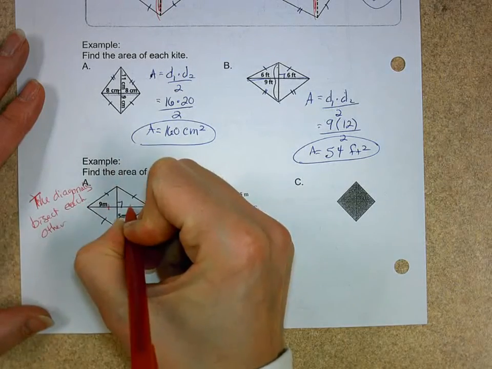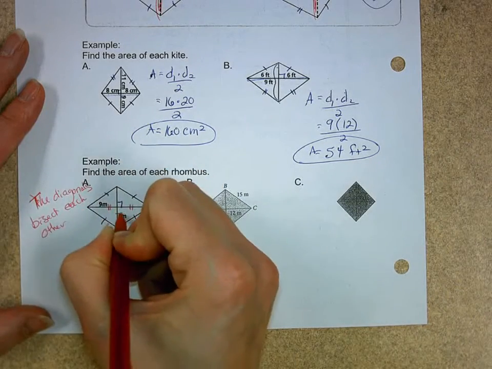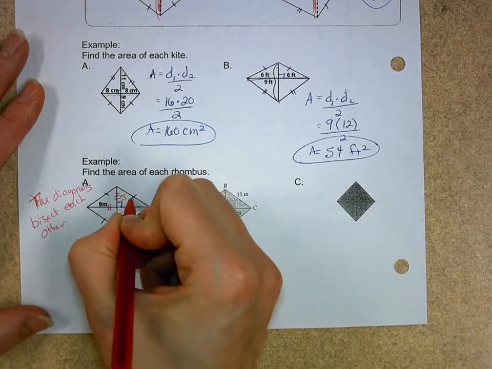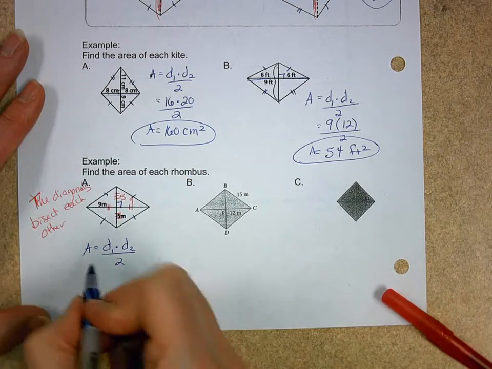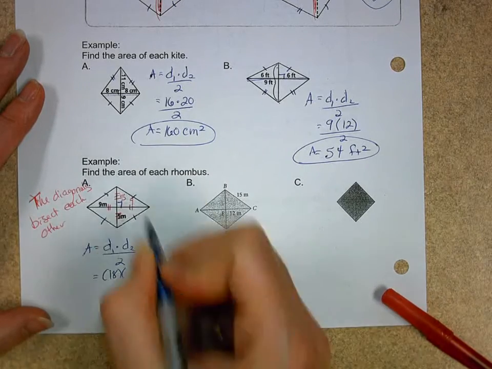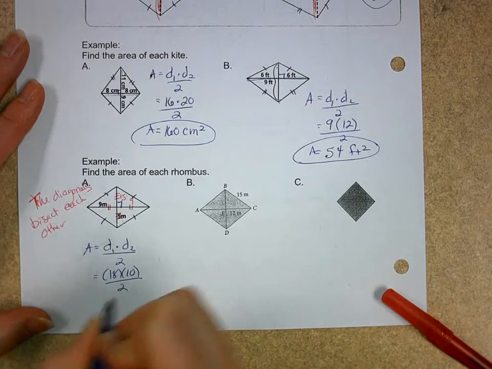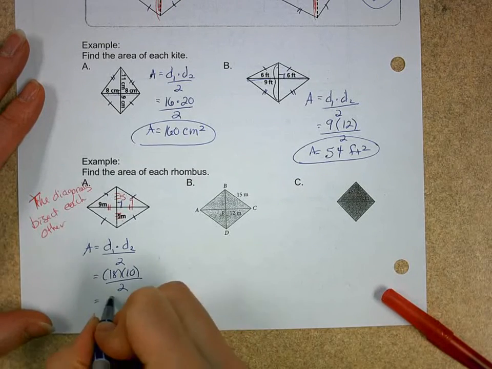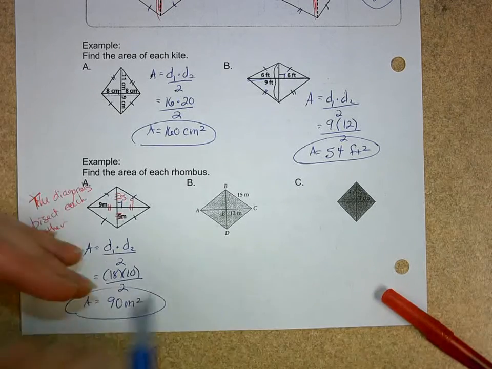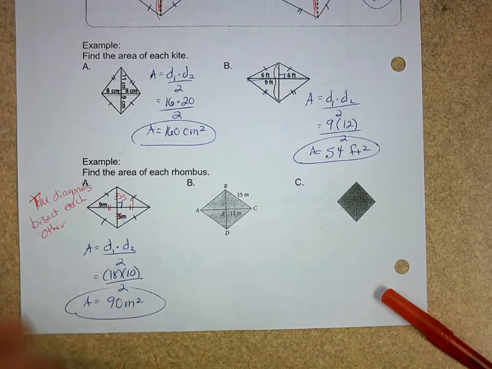Because I know this one will be congruent to that one, I know these two will be congruent to each other. So that would be 5, and that would be 9. So now when I plug it in, it's really easy to get. 9 plus 9 is 18, 5 plus 5 is 10, all over 2. That's going to end up being 90 square meters. Not hard to do, but I had to use a property of a parallelogram.